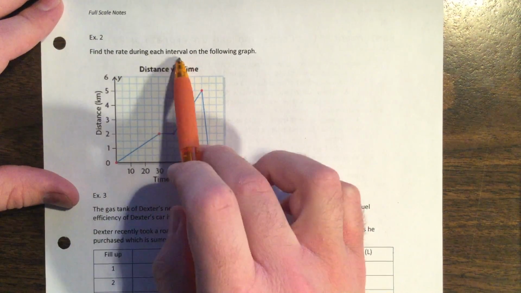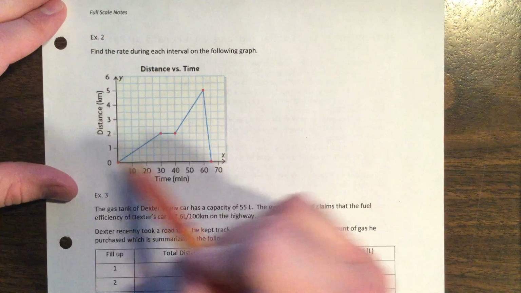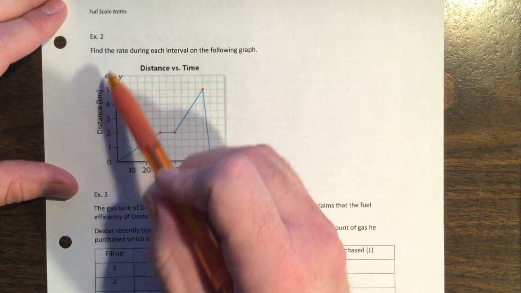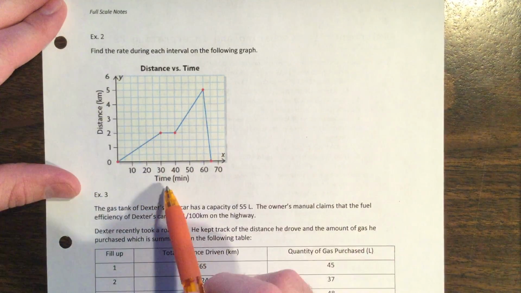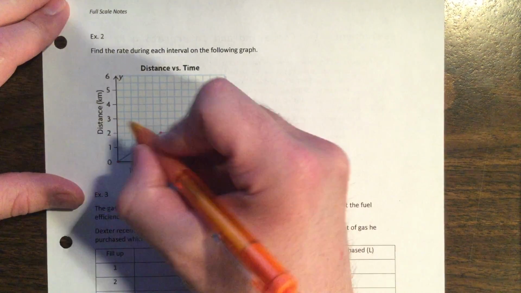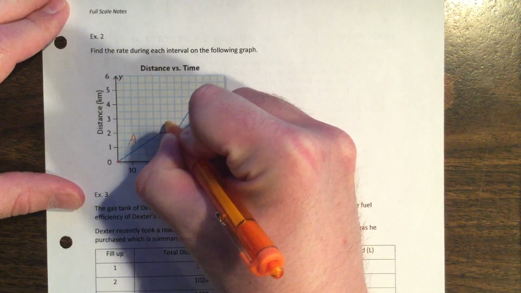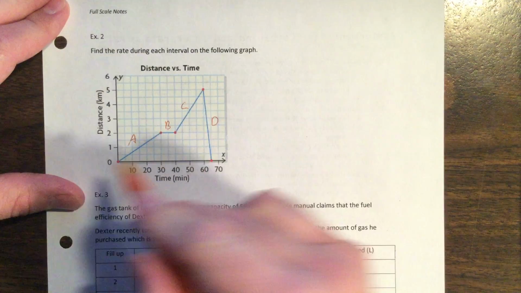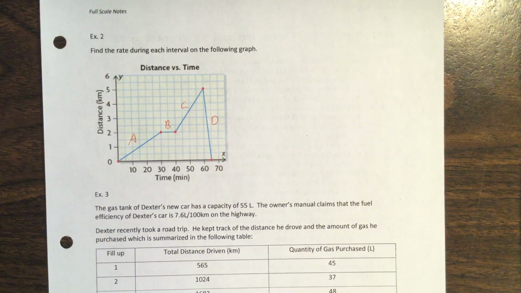All right, so let's find the rate during each interval on this following graph. And we have a distance versus time graph. Distance on this side here is in kilometers, and time on this side right here is in minutes. And we have 4 sections, so we're going to call them A, B, C, and D. And we're going to do each section. It's important to do each section.